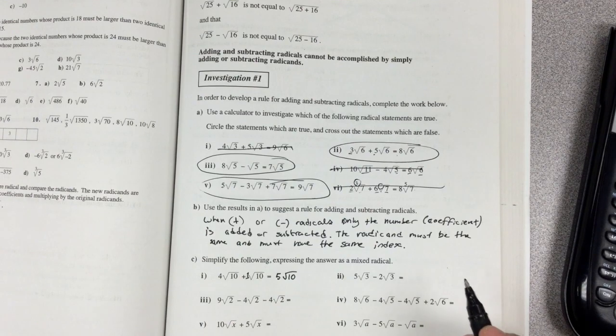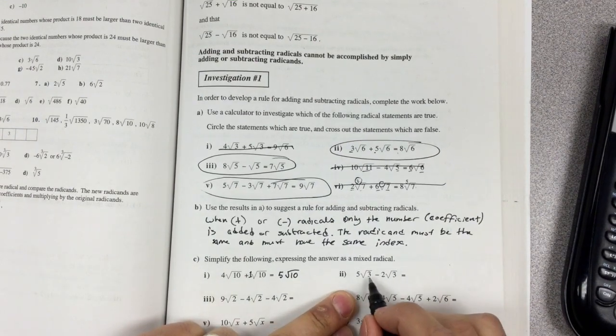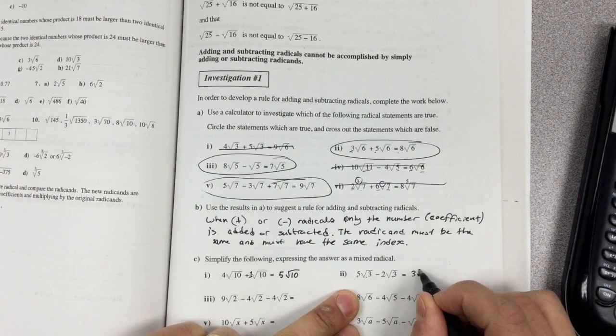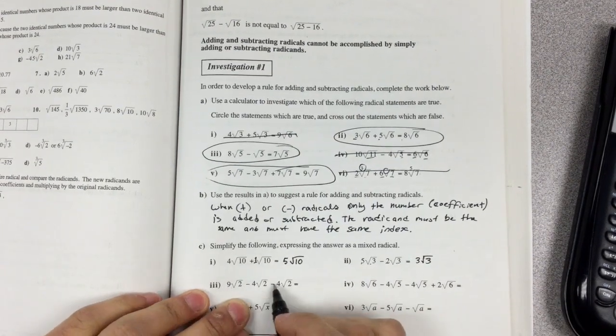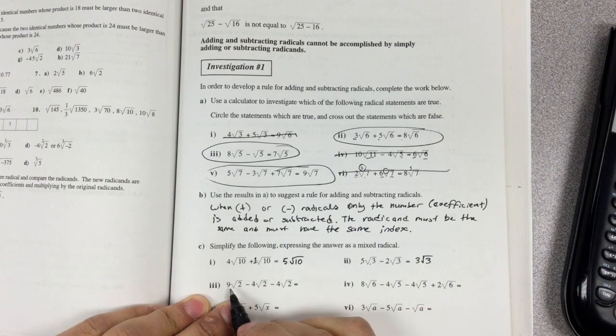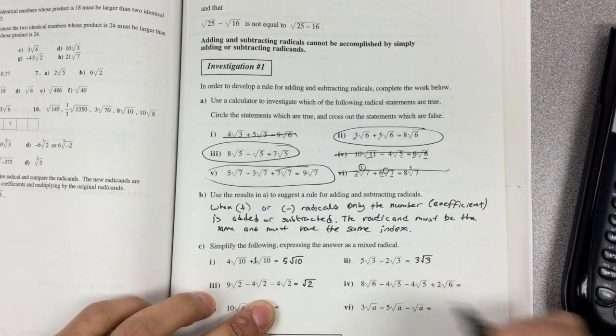And again, we're expressing these as mixed radicals. 5 root 3 minus 2 root 3. Now we know that we're not doing anything with the radical. We're only subtracting this 2 from the 5. This is going to result in 3 root 3. Next, 9 root 2 minus 4 root 2 minus 4 root 2. Well, 9 minus 4 is 5. Minus 4 is 1. We're left with just the square root of 2.